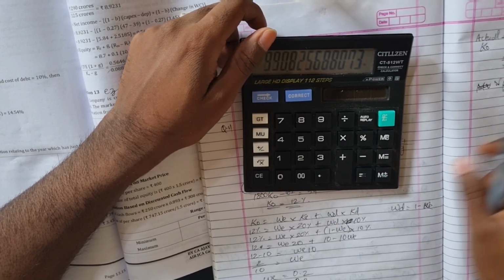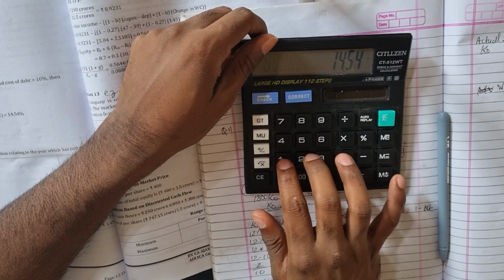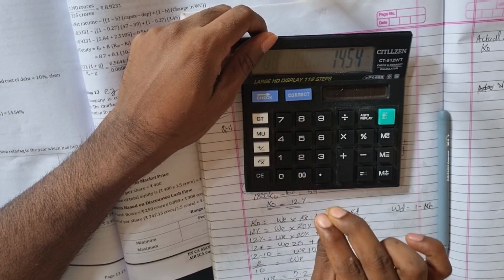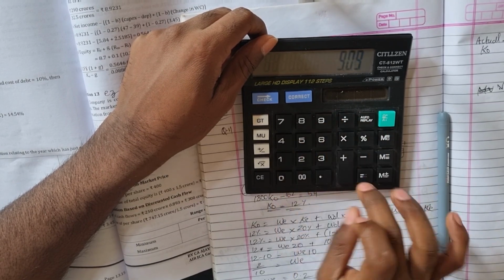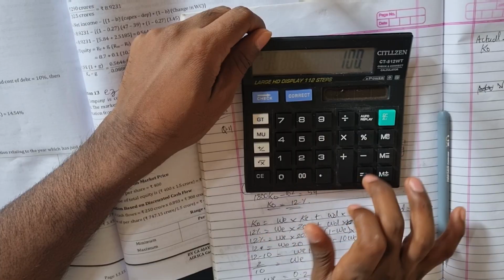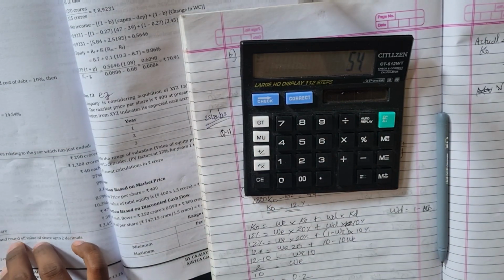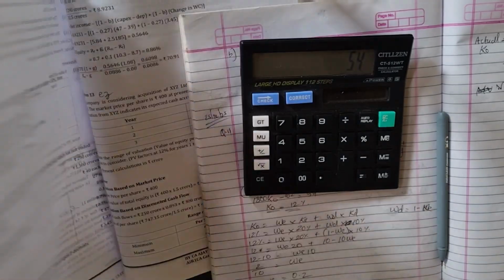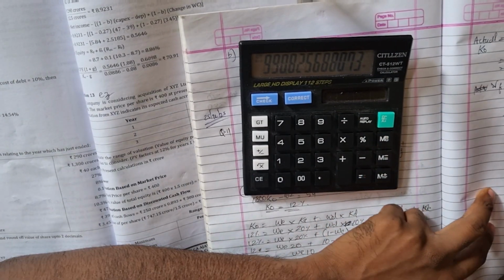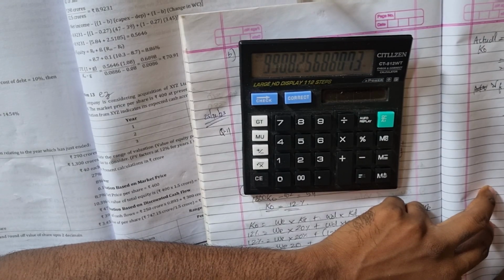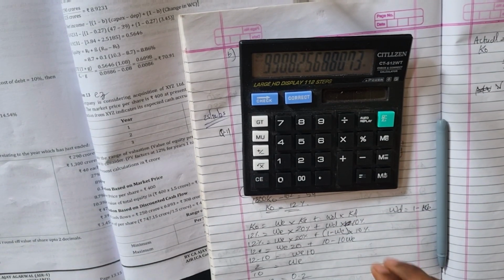We are 14.54 minus 9.09 divided by 100. So 54 divided by that, it is 990 only, 990.82. Okay, so this much difference is okay.